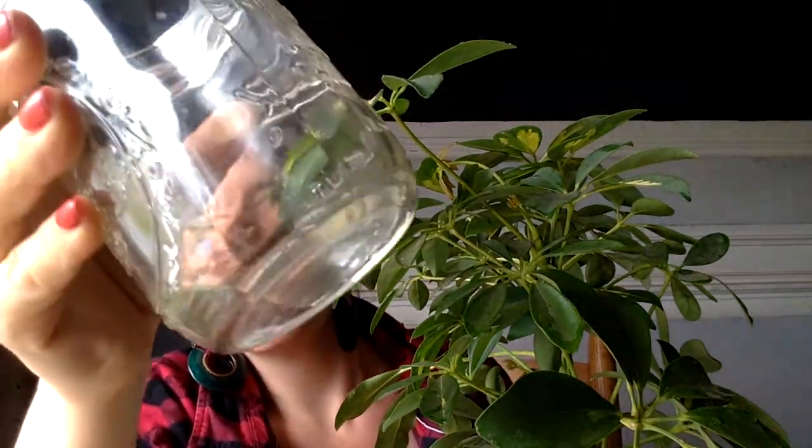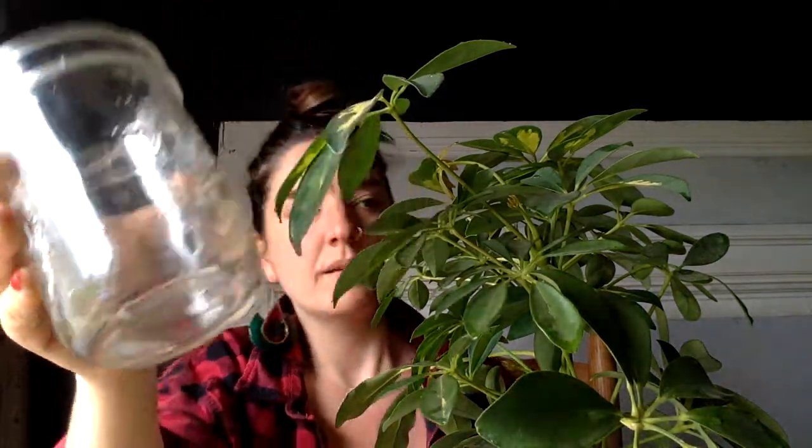Just this little houseplant in less than 24 hours gave off this much water. How interesting. Now, if a little houseplant like this could give off this much water, imagine what all the trees in your backyard give off. Imagine how much water an entire rainforest gives off. Wow, that is really cool.